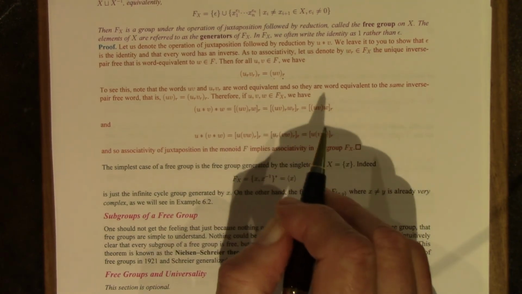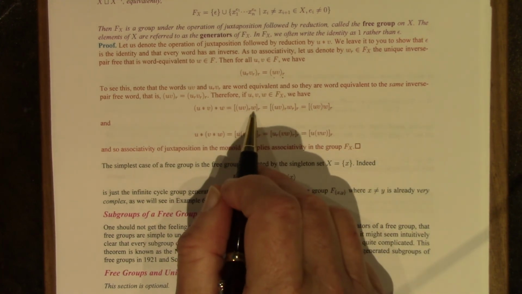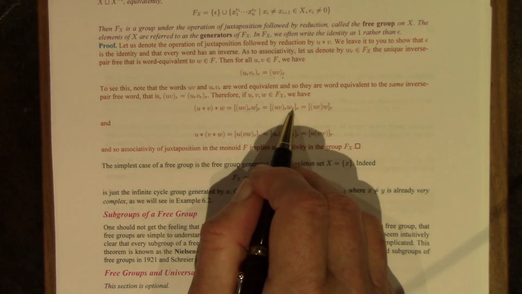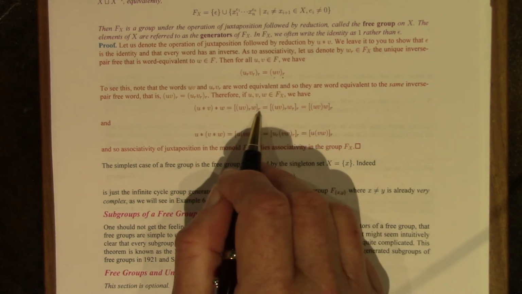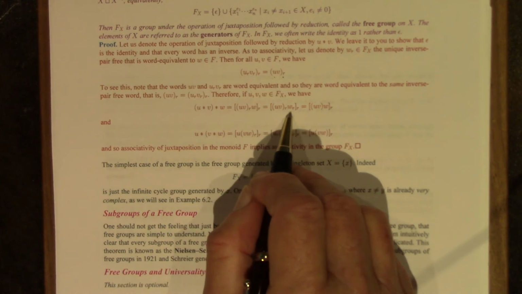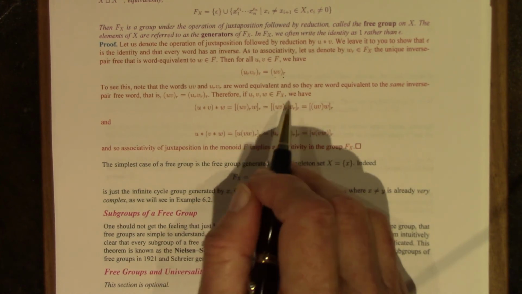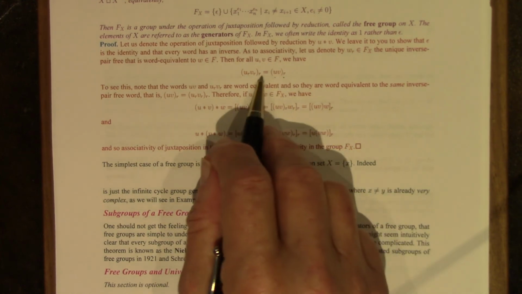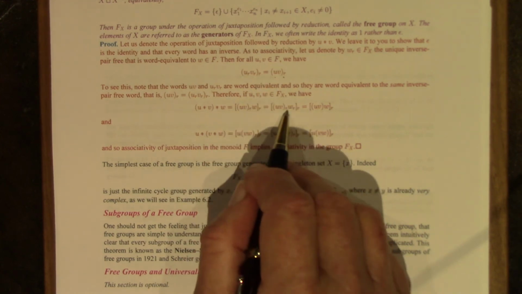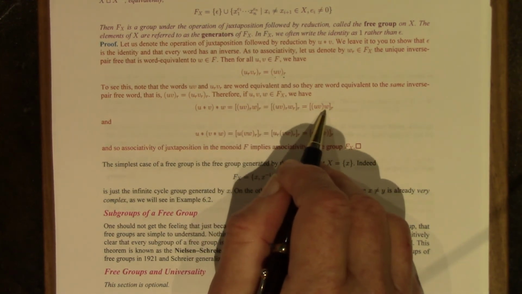Okay. Well, we can reduce w here before we do this final reduction. So we now get this, but this, according to the formula here, is equal to this.